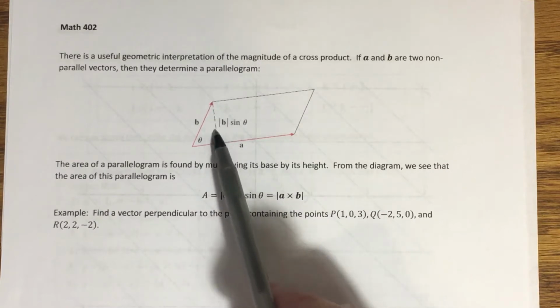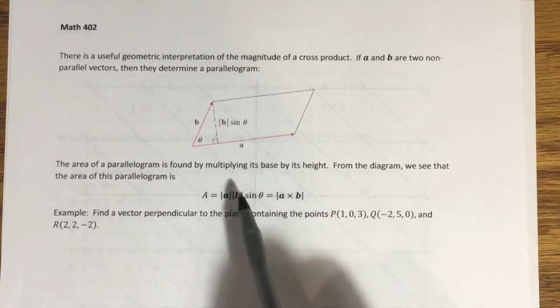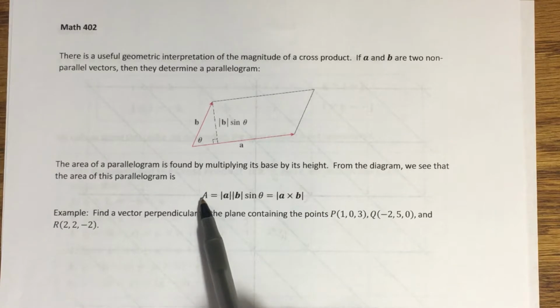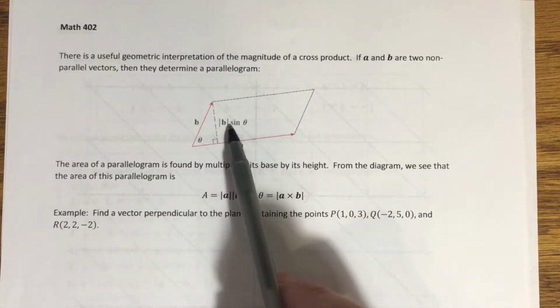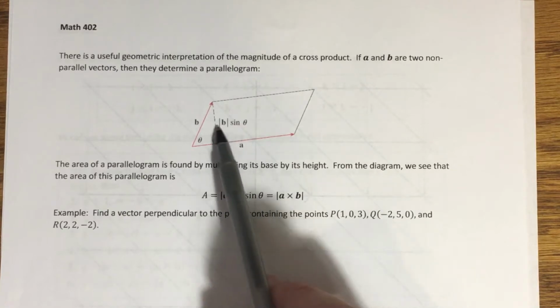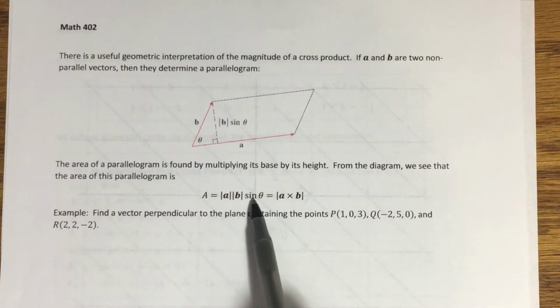But that's also the height of this parallelogram. What is the base of this parallelogram? Well, that would be the magnitude of A. So that tells me that the area of this parallelogram is the magnitude of A times the magnitude of B times sine of theta. That would be the height. Looks like this.